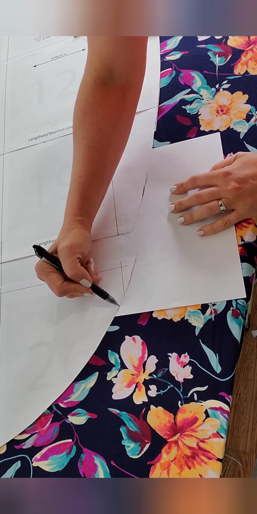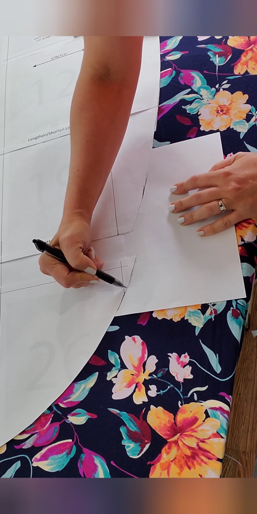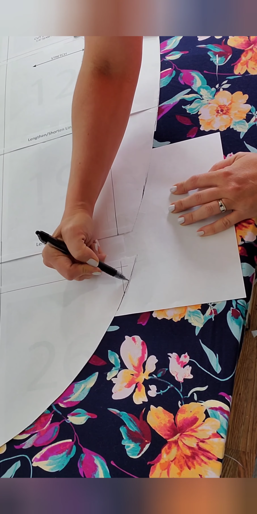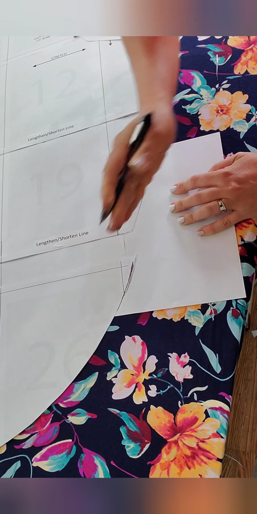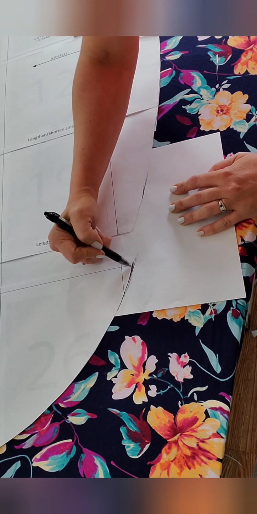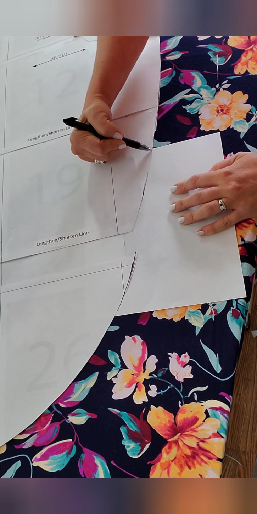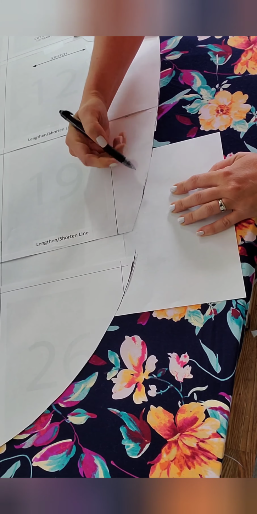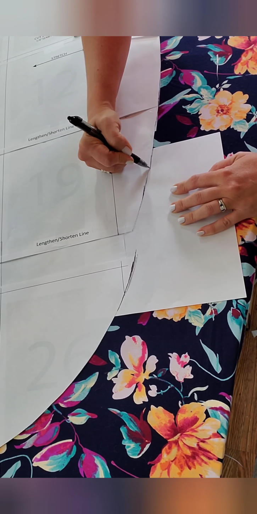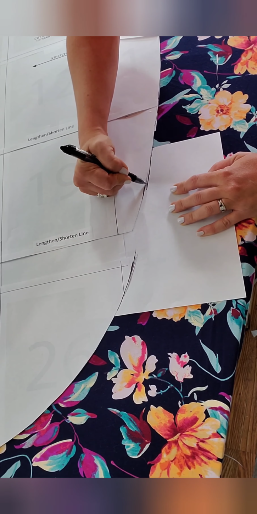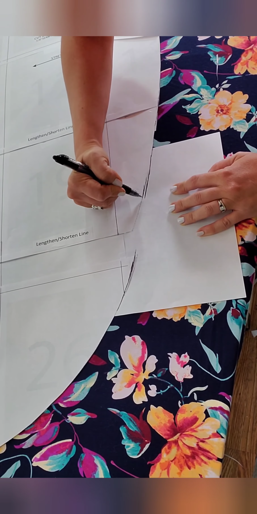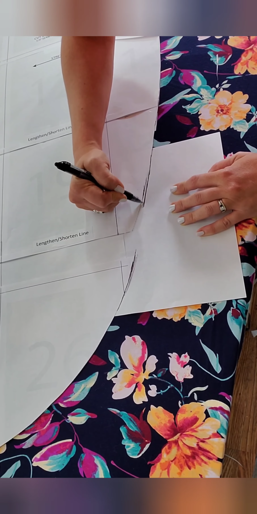So I start along the natural edge of the pattern and work my way in just ever so slightly, maintaining the curve of the pattern, simply pulling it in just a bit. I do the same thing from the top. I follow the edge, working my way out, just ever so slightly, mimicking the curve of the pattern.